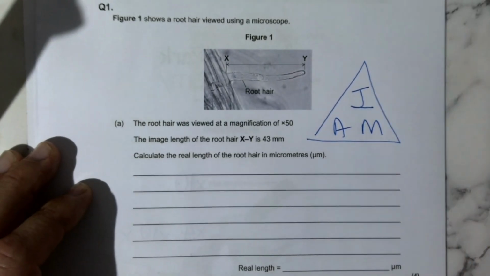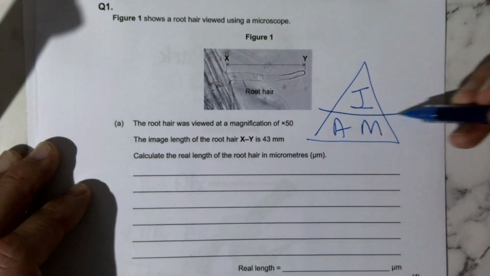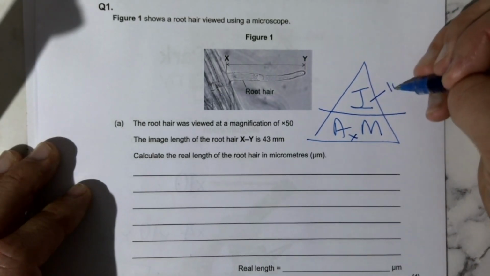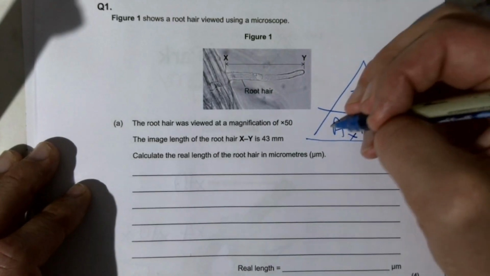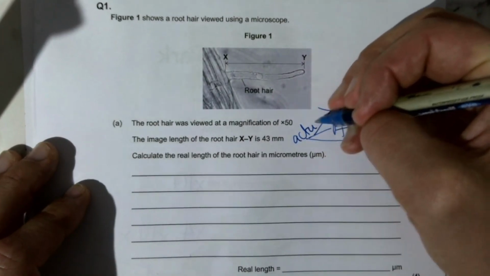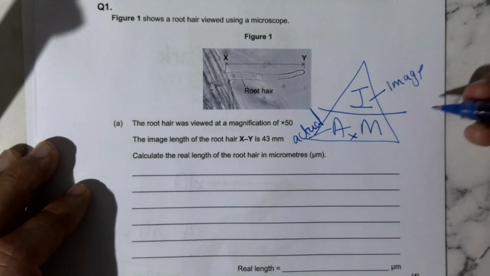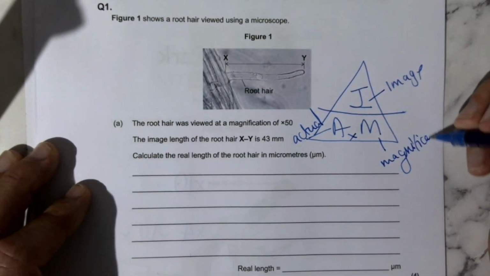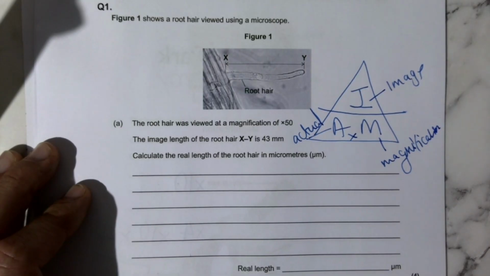It's probably the easiest way to remember it. There's the divide, there's the times. What do these mean? This one here is the image. This one here is the actual. That's the real size of the specimen. And this one here is the magnification. This is knowledge that you do need to know.